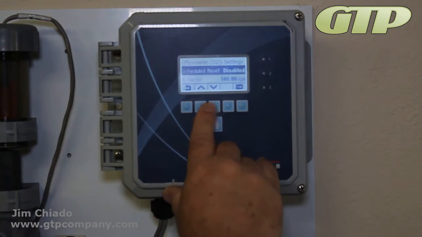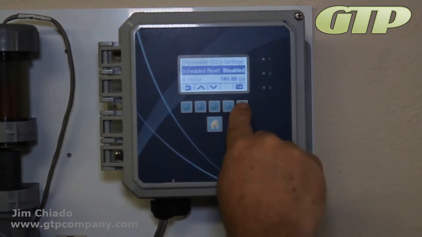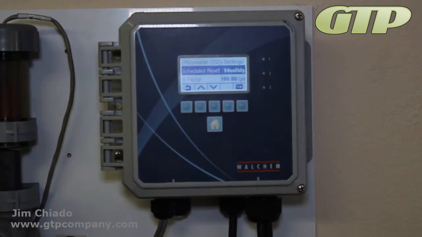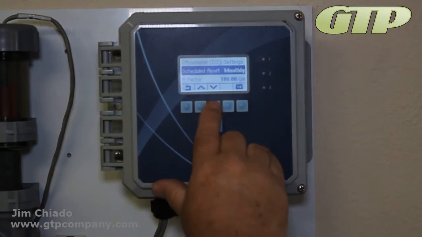Set flow total. Schedule reset. I want to do it once a month. Once a month, go ahead and set it. I've set it at 1,000. I shouldn't do over 1,000.